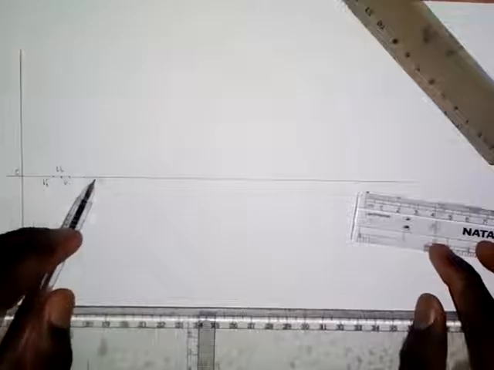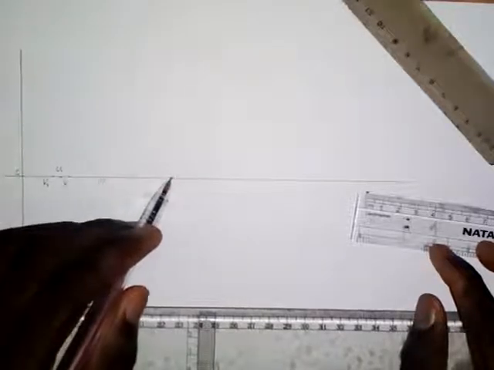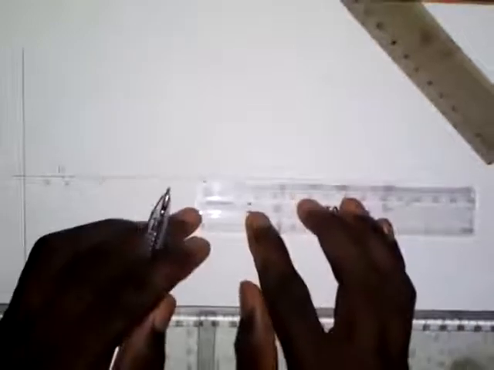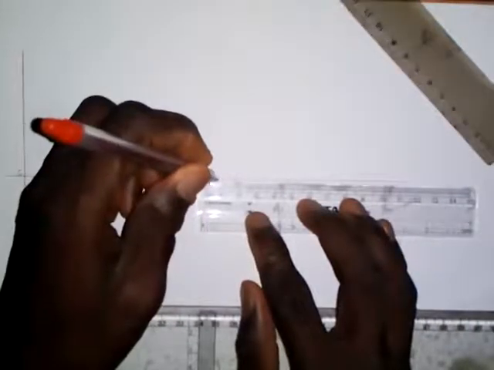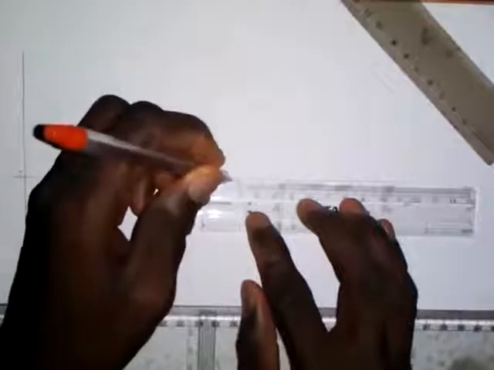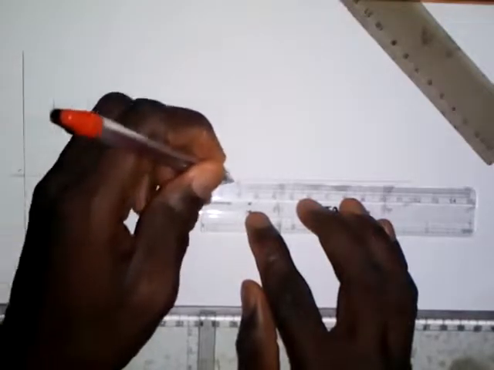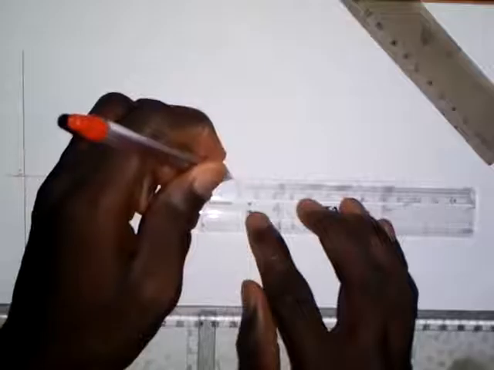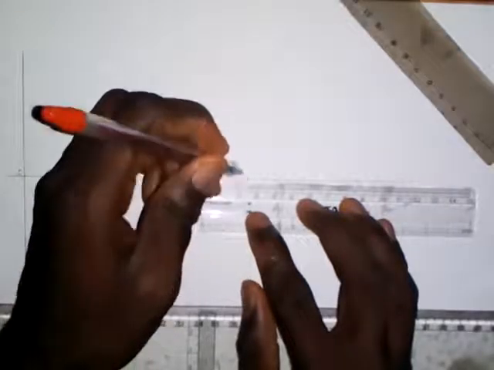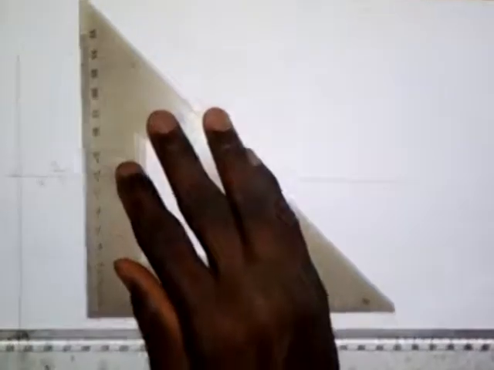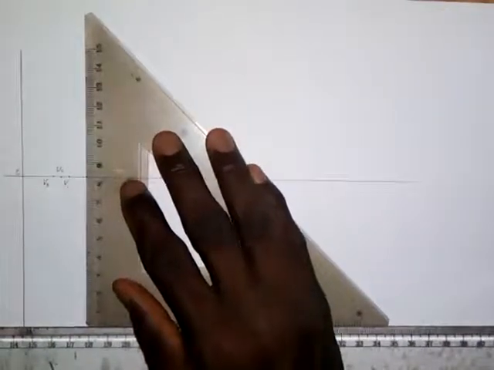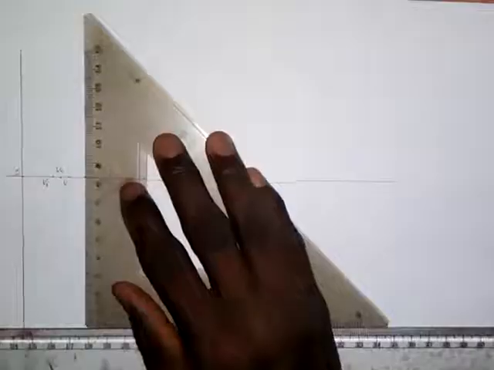So this is 1, 2, 3, 4, 5, 6, 7, 8, 9. I still need to add. So this is 10, this is 11, and this is 12. I will stop there. 12 is enough for now, and if it is not enough, I will add more. So I'm going to draw a vertical line on each of these points. I will pause the video and come back after I'm done with that.